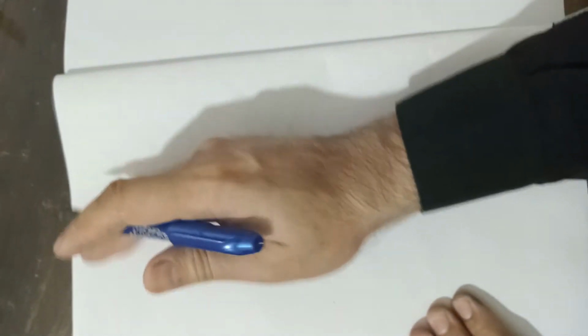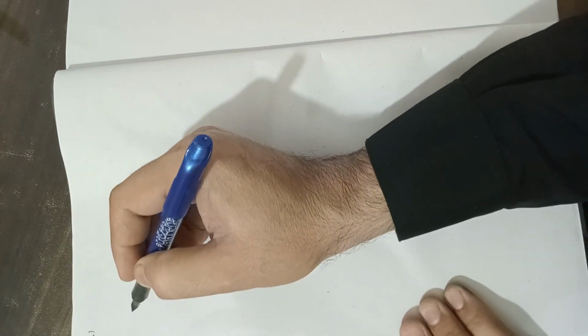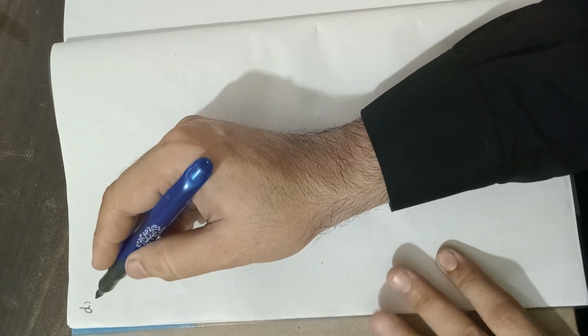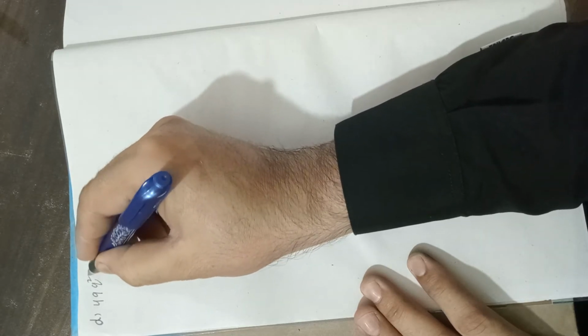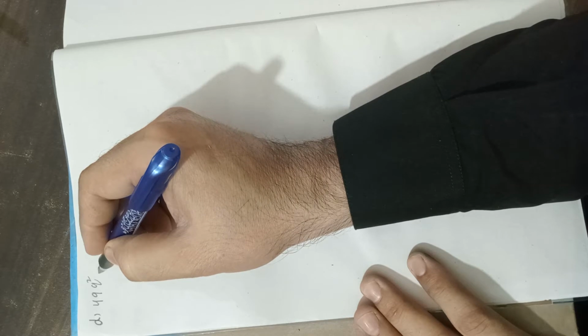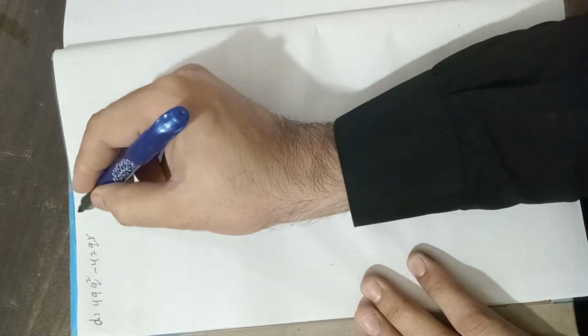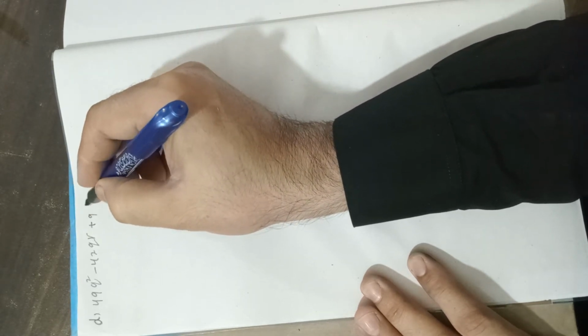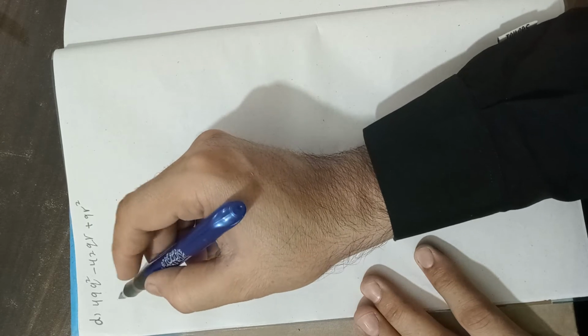D part of question number 2, where he is asking us 49q square minus 42qr plus 9r square. I have to change it according to the identity.